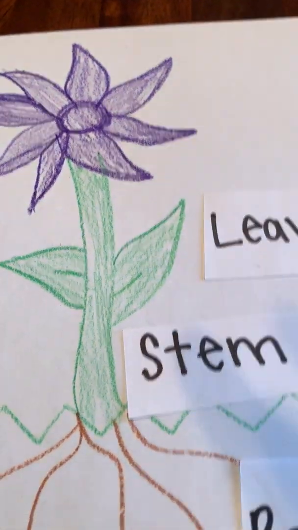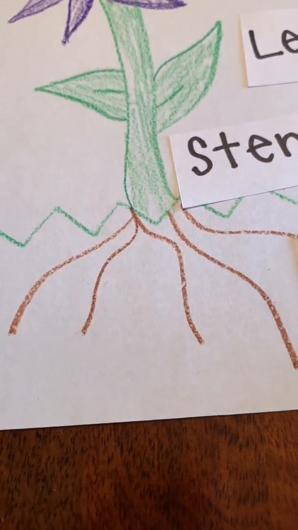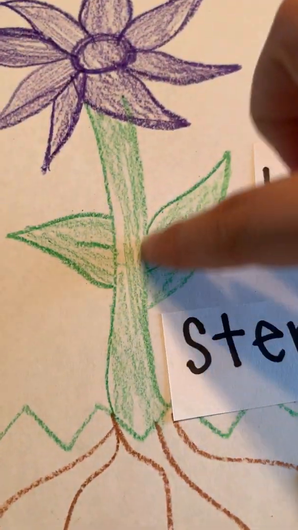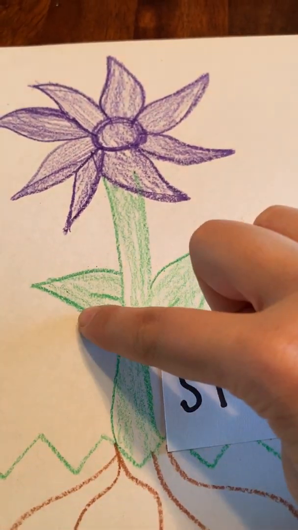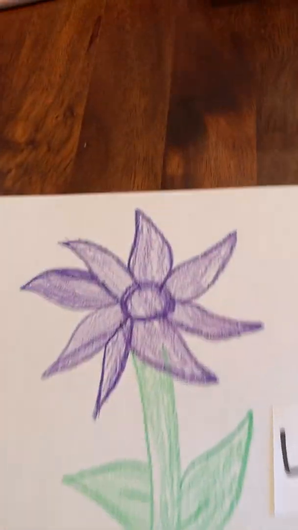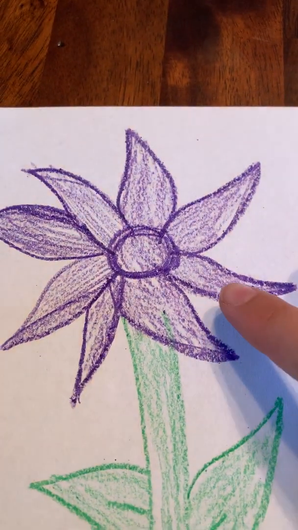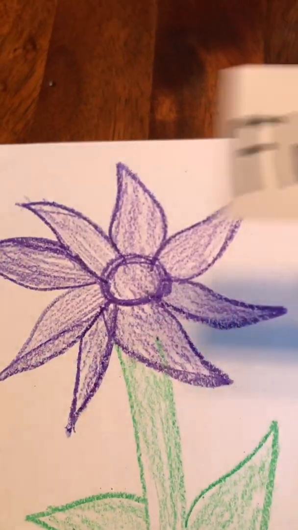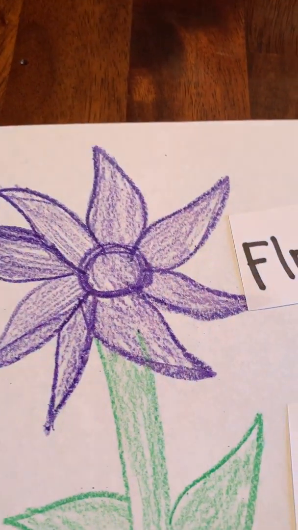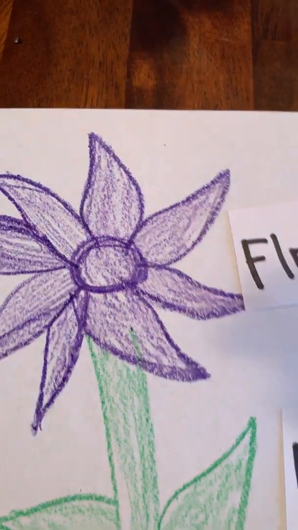So can everyone say roots, stem, and leaves? Good job. And then this top part of the flower is obviously called the flower. And in the middle of the flower are seeds.